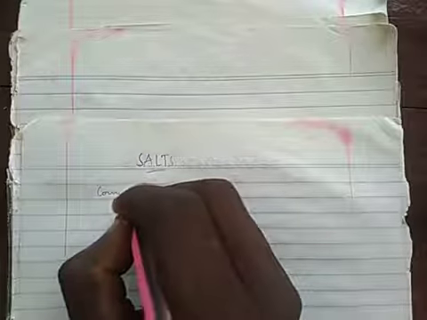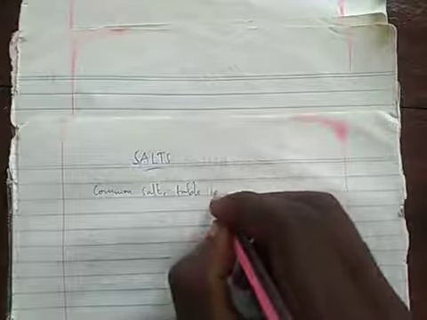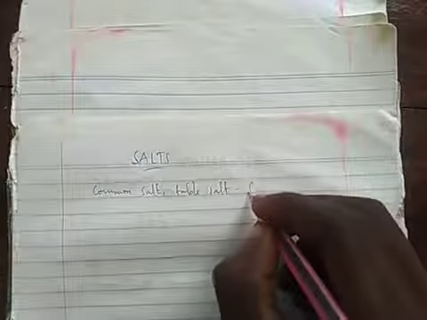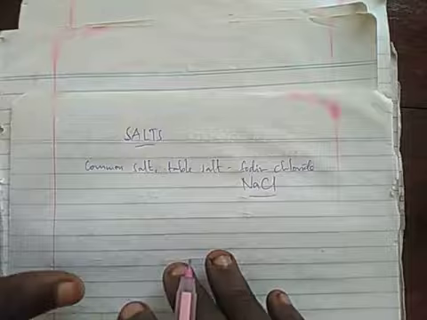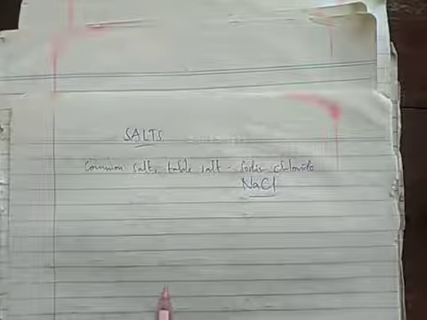When the word salt is mentioned, what comes to mind is the common salt or table salt. The table salt is sodium chloride, NaCl. This is the normal salt we normally use in the kitchen. The common salt is actually sodium chloride.